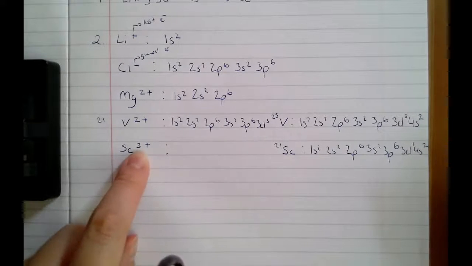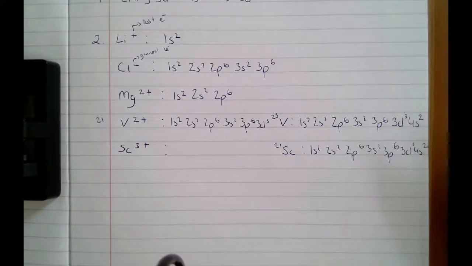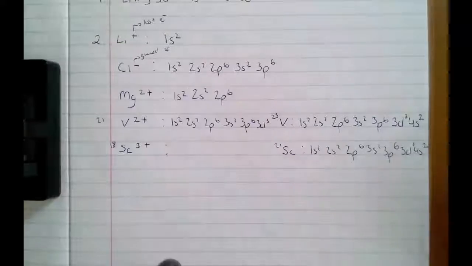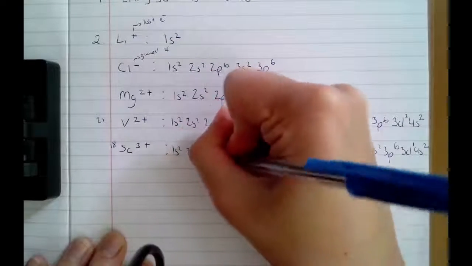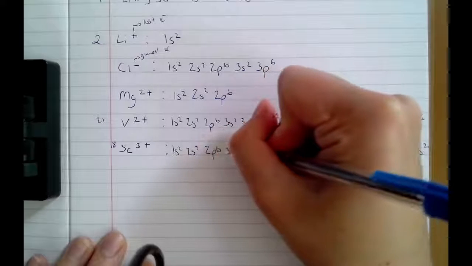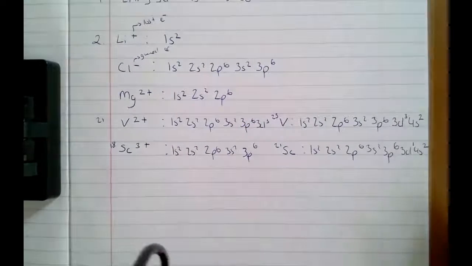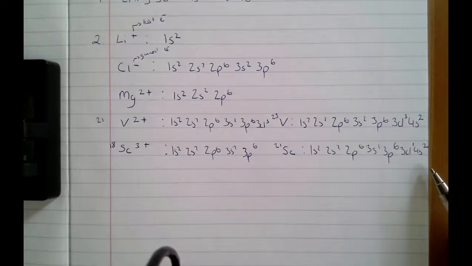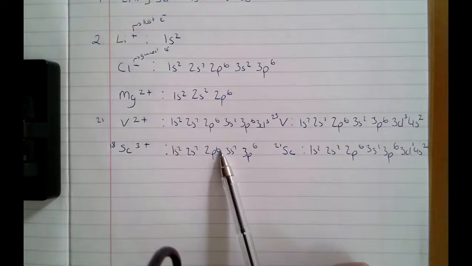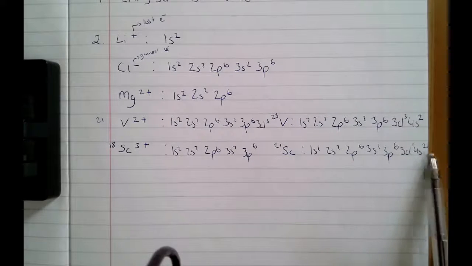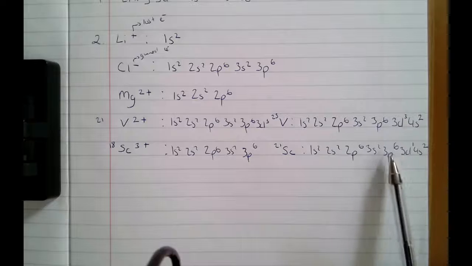When I have my 3+ ion, I need to draw 3 fewer electrons. So instead of drawing 21, I'm only going to draw 18. So I'm going to start it off as before. 2p6, 3s2, 3p6. Okay, I've got 3 electrons to take away. I'm going to empty the 4s first. I'm going to take 1 and 2 out there. Then I'm going to move to the 3d and remove the 3rd electron, and that's just going to leave me with what I've already got here. So I'm losing 3 electrons, 2 come out of the 4s, then 1 comes out of the 3d, and it leaves me with this.